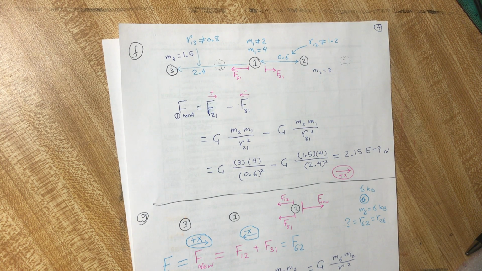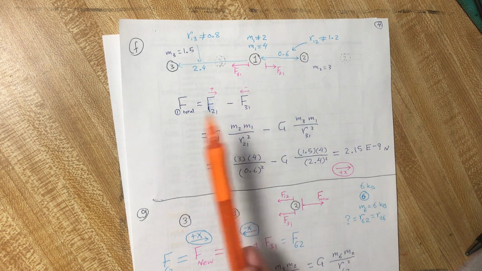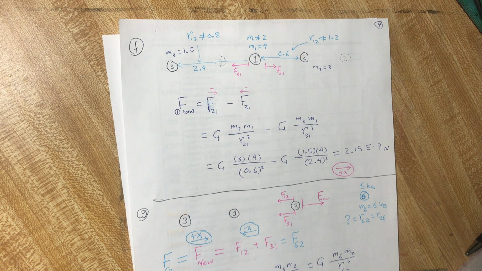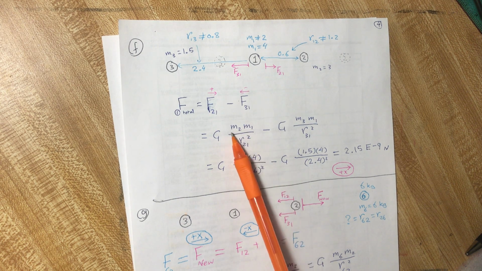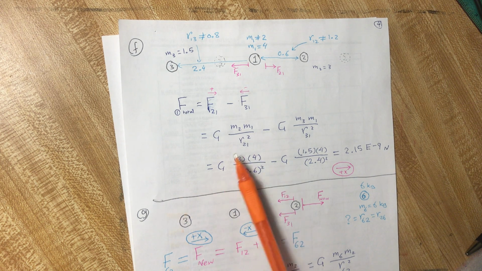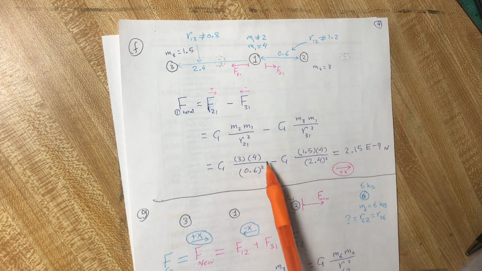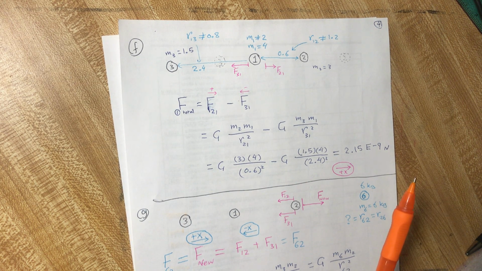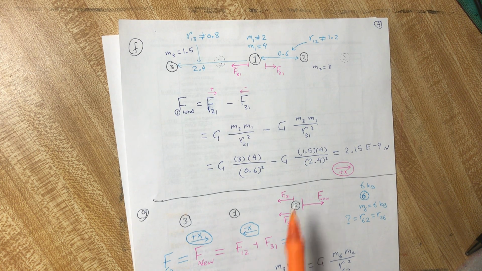So we need the total force on the first object. In the same way, the first object has two forces in opposite directions, the positive one minus the negative one, and we will see now which one is stronger. So we just need to put the new numerical values. M1 is not 2, it is 4. The distance is not 1.2, it is 0.6, squared. Be careful about that. I think it exists in the exam.